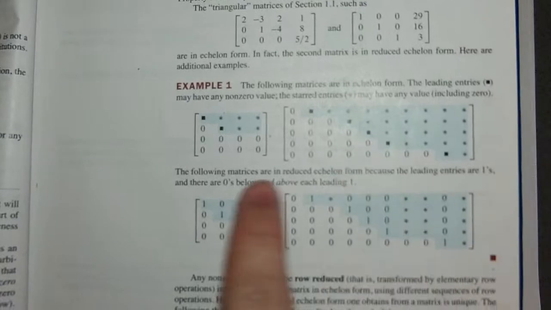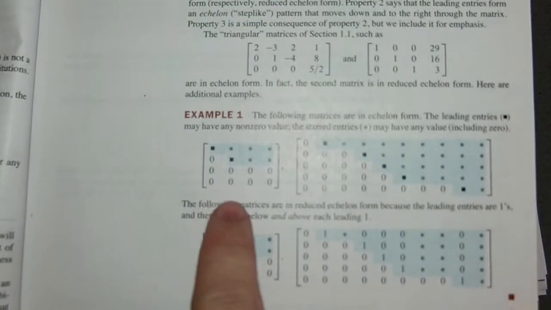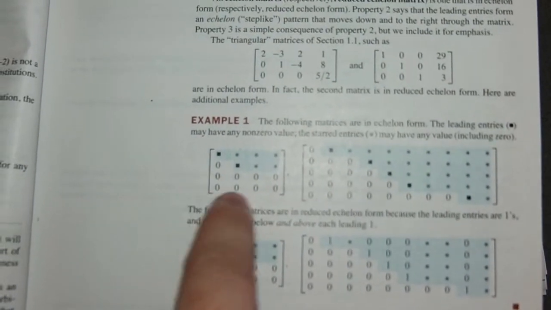So in these two examples, you have two matrices in row echelon form. Recall our requirements here. All non-zero rows are above any rows of all zeros. In the first one, there are 2 rows of all zeros, and yes, they're at the bottom. Each leading entry of a row is in a column to the right of the leading entry in the row above it.